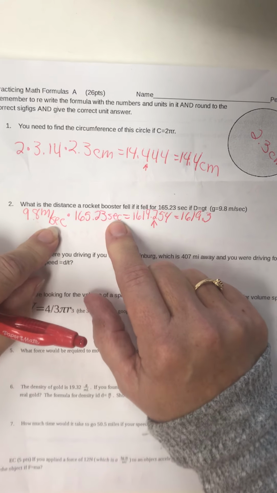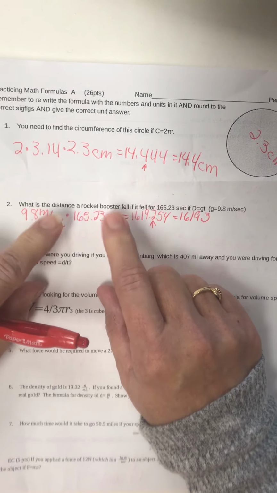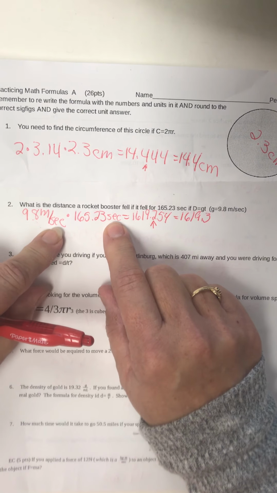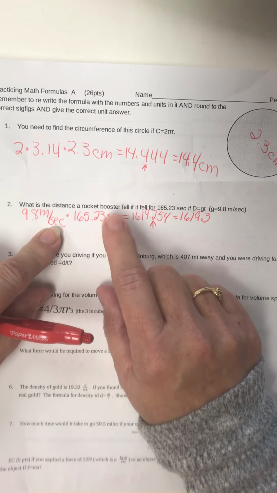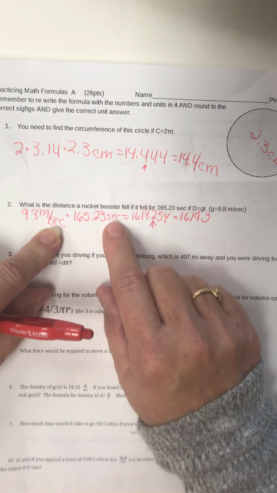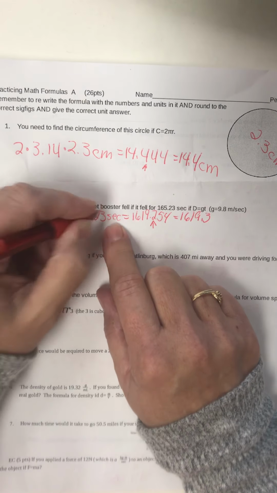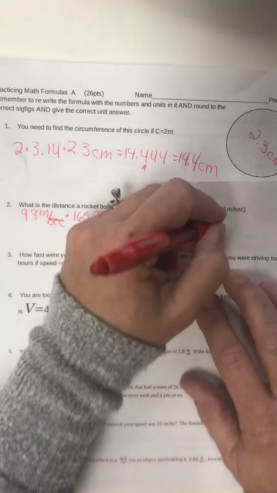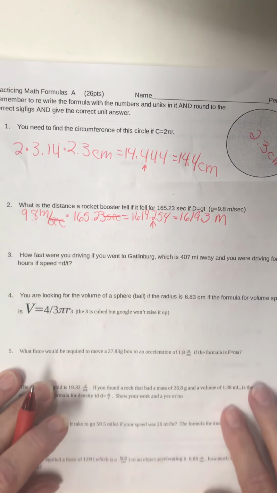Remember, I told you that if 2 of your measurements were alike, you might be able to cancel them. We have seconds twice. If 1 is on top of the fraction and 1 is on bottom, you can cancel them out. Well, this one's on bottom, and if you remember, I told you if you have a unit that's not a fraction, you pretend like it's on top. So this seconds is on bottom, this seconds is on top. They cancel each other out, and you're left with meters, which makes sense because it's asking for a distance.